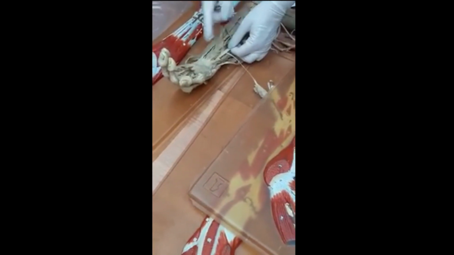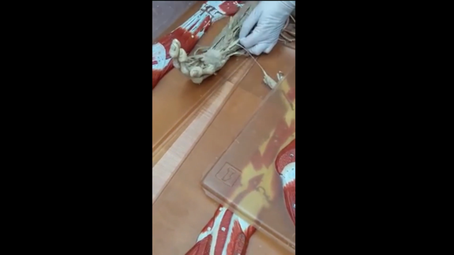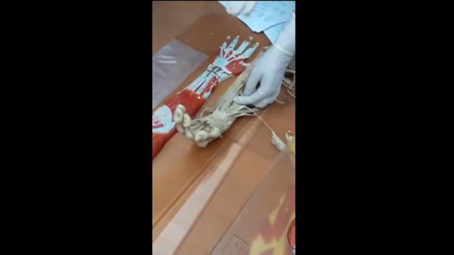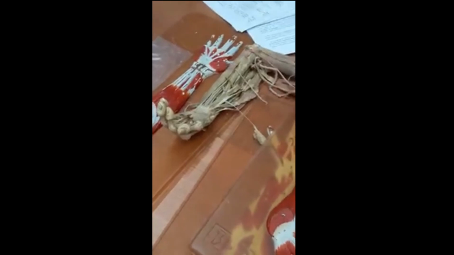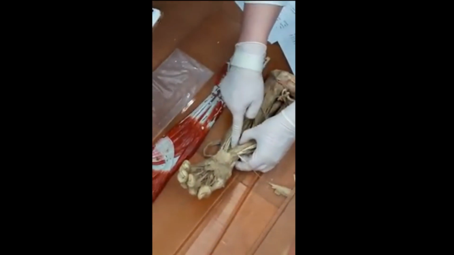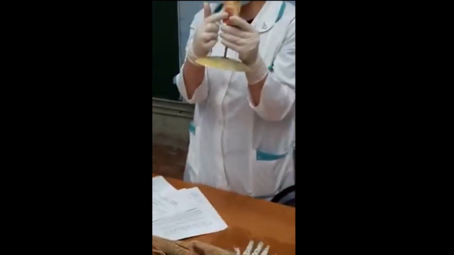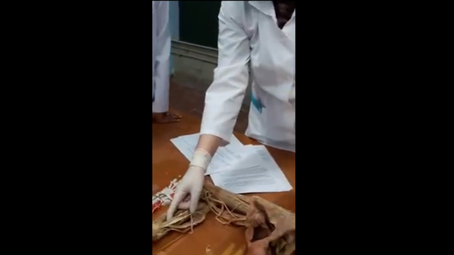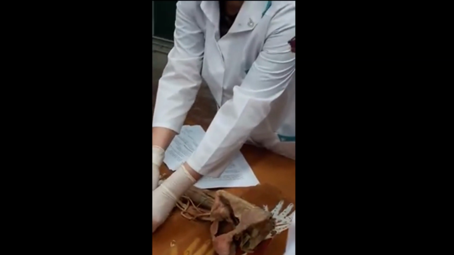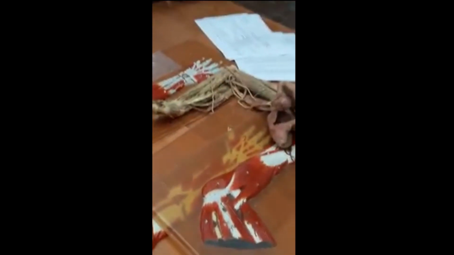The third layer has 2 muscles: flexor pollicis longus and flexor digitorum profundus. And the fourth layer has 1 muscle too, a deep muscle. This is pronator quadratus. In the fourth layer, there is one muscle, pronator quadratus. Look, okay? A lot of muscles of the forearm.